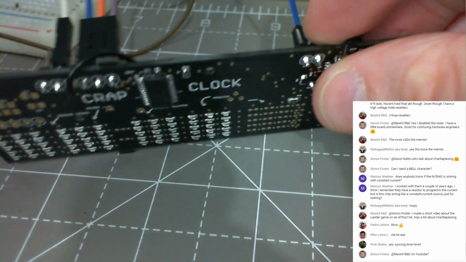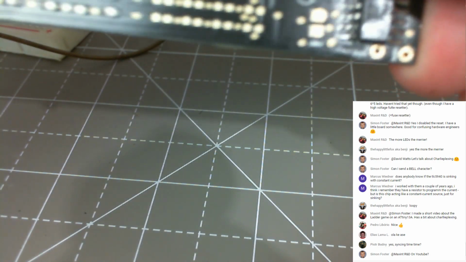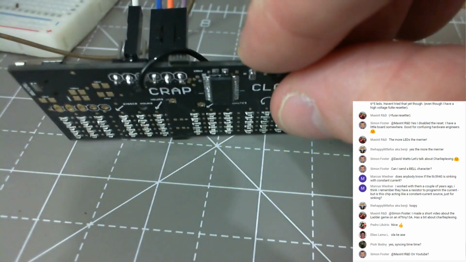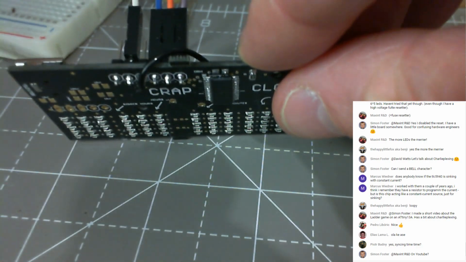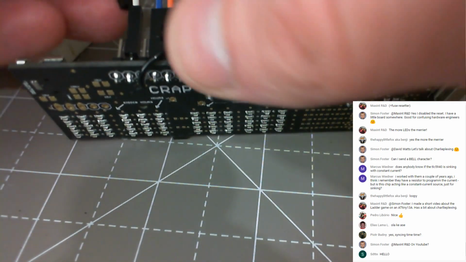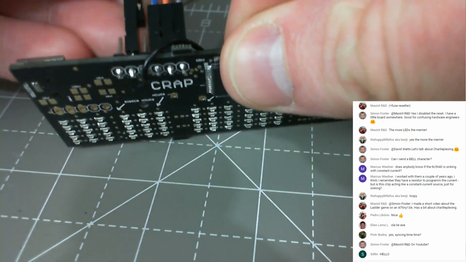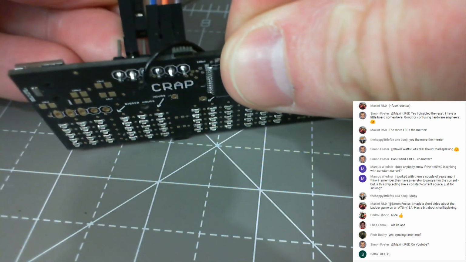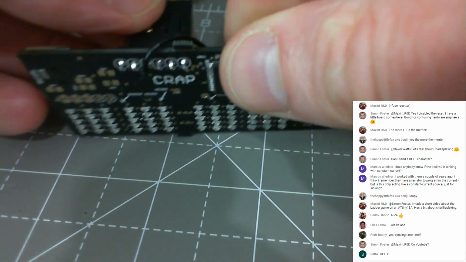No? Have I put something in the wrong way? Oh God, don't tell me there's going to be an issue here, because that will bug the hell out of me. Oh yeah, we do need to put pin 10 in as well. Sorry, I should have done this beforehand.